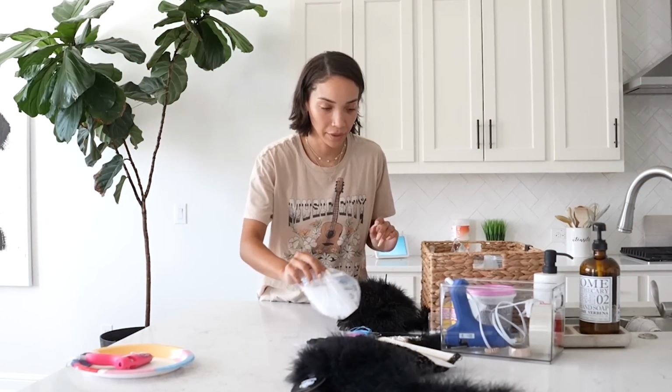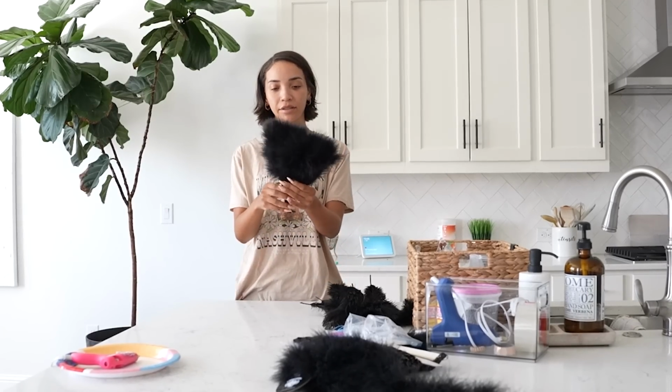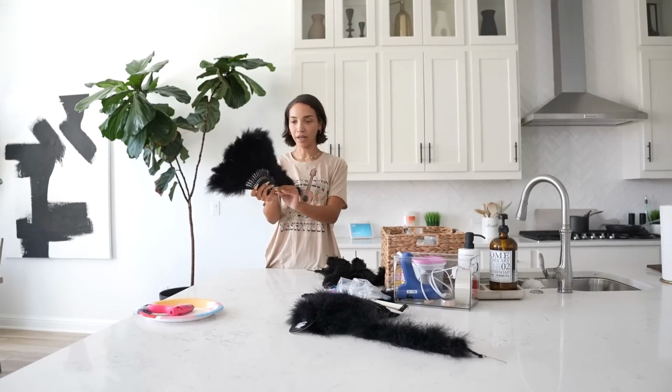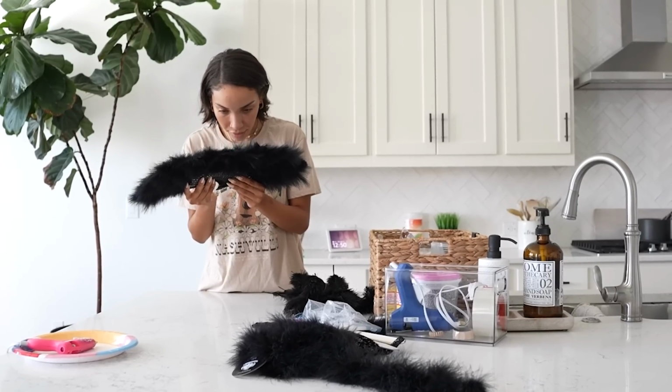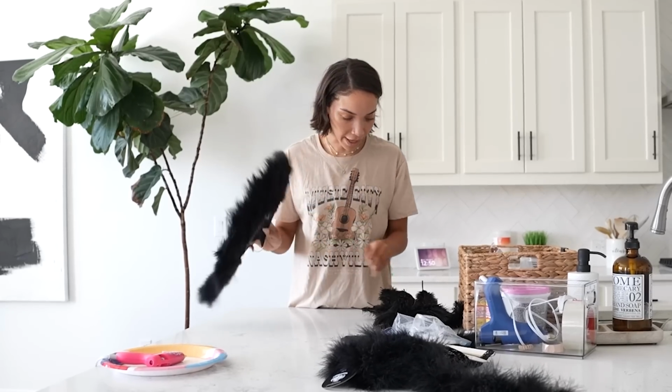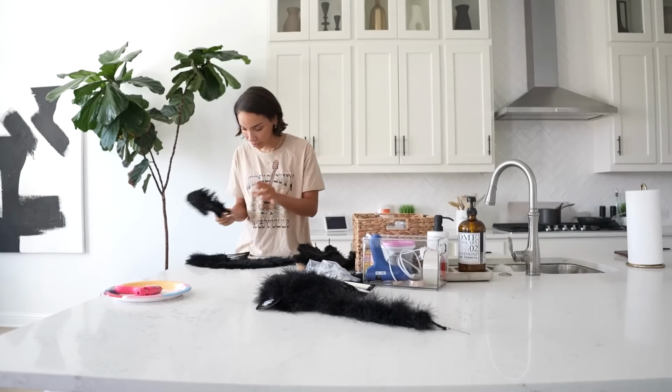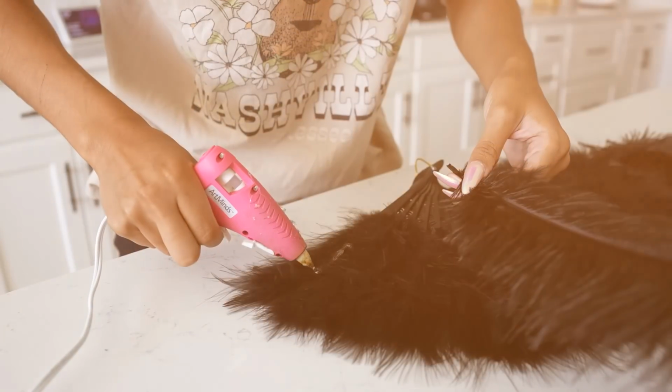I'm going to see about these feathers for this feather fan. What I'm gonna do is try to match up the spines of the big feathers with the feathers that are already on here.